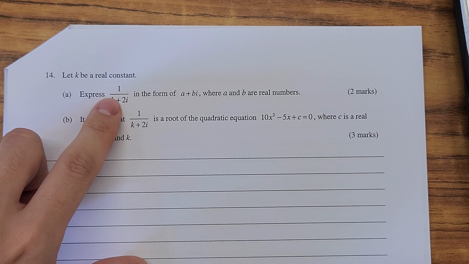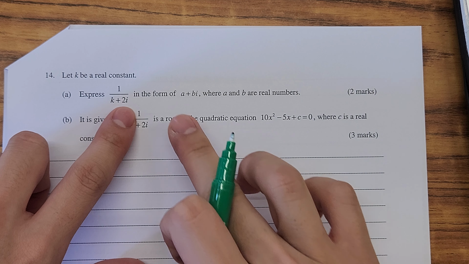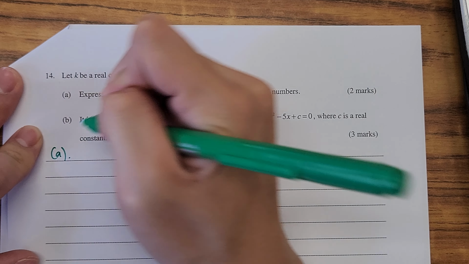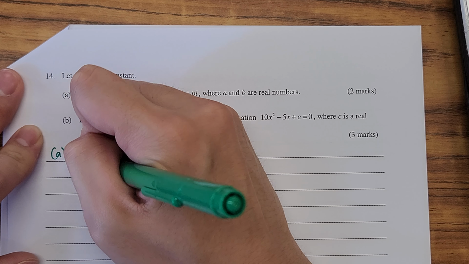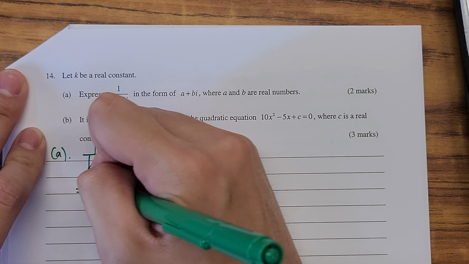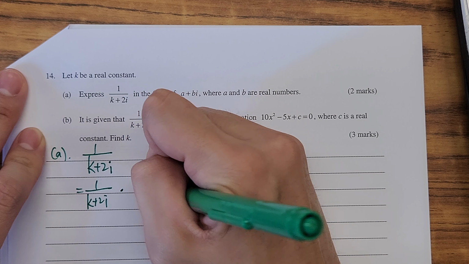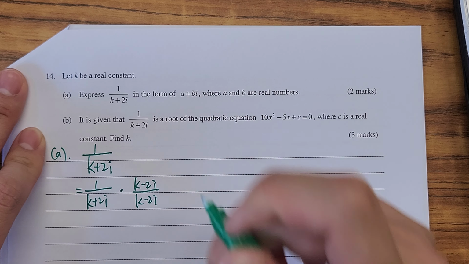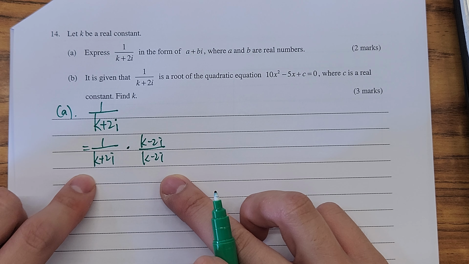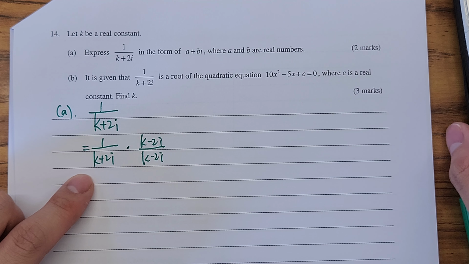14a. Express 1 over k plus 2i in the form of a plus bi, where a and b are real numbers. So for part A, you have to multiply by the conjugate. So this is equal to 1 over k plus 2i times k minus 2i divided by k minus 2i. So let's see, we can use the 10,000 skills again. So substitute k equals 10,000 again.